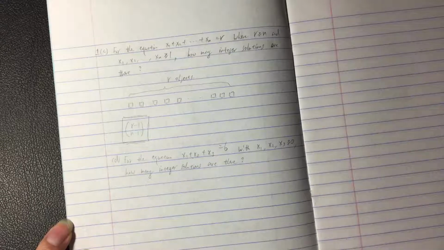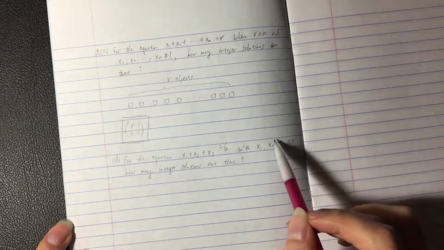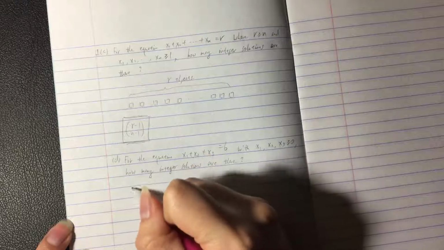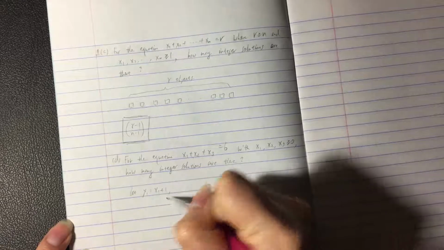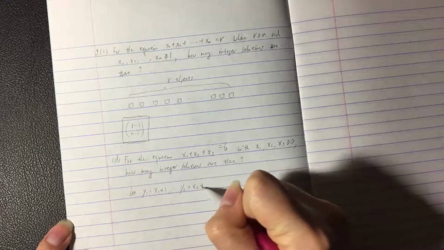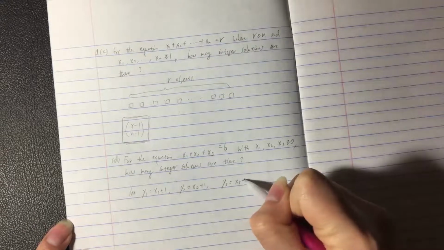For this problem, let's think of this way. We try to choose some variable, make it greater than or equal to 1. So let's do the following substitution. Let y1 equal to x1 plus 1. Let y2 equal to x2 plus 1. Let y3 equal to x3 plus 1. Then what do we have here?